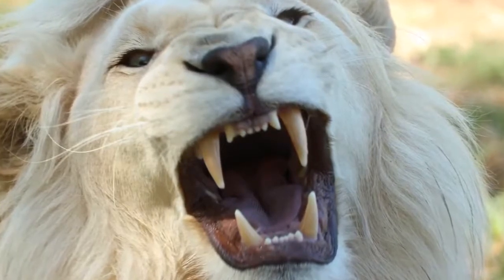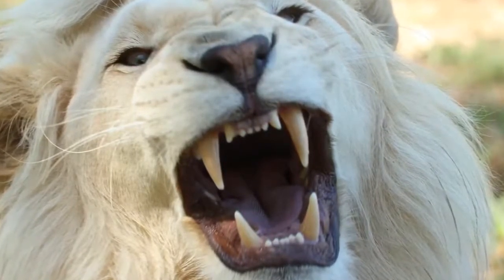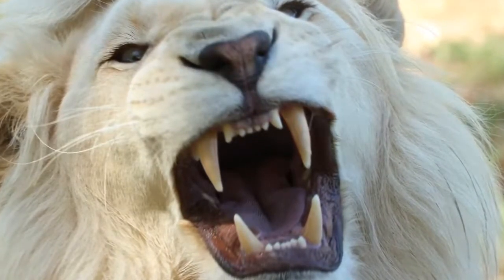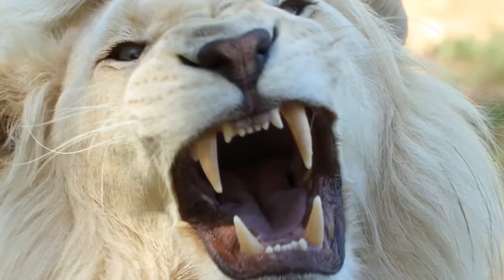White lions are selected for breeding in captivity. They have reportedly been bred in camps in South Africa for use as trophies to be killed during canned hunts.